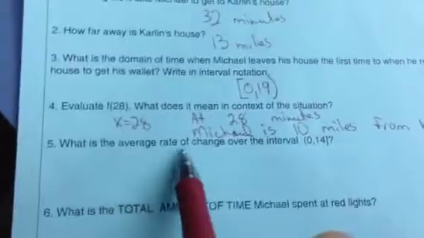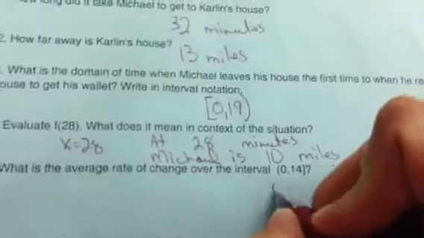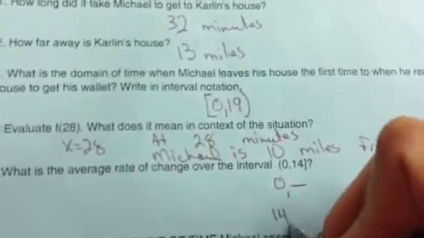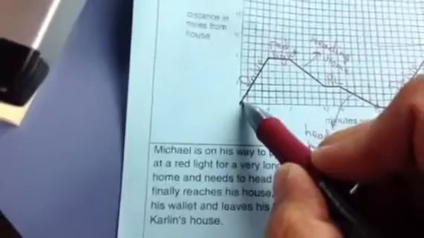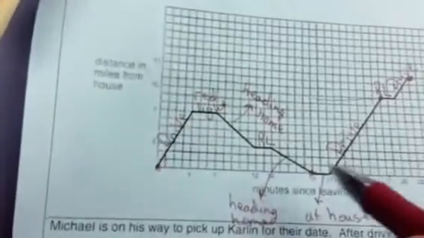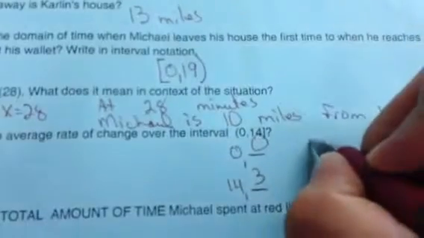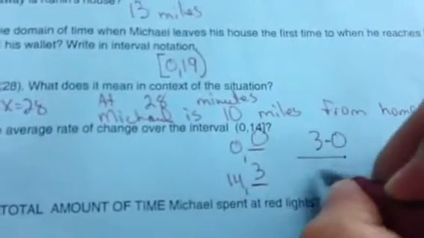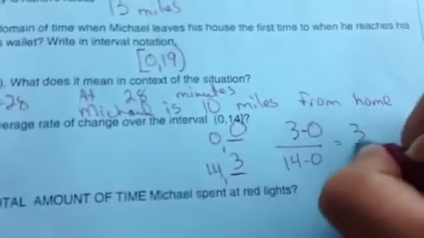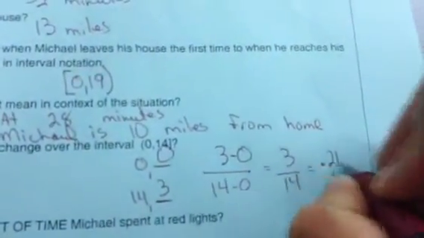All right, what's the average rate of change over the interval 0 to 14? So 0, this is referring to the x-coordinates. So 0 has a y-coordinate and 14 has a y-coordinate. So when x is 0, y is 0. And when x is 14, y is 1, 2, 3. So what I need to do is just average rate of change. That's just slope. So I'm going to subtract my y's over my x's. I'm going to get 3 over 14. You can leave it as 3 over 14. You can simplify it into a decimal, and that would be 0.21 and then over 1. So that's the average rate of change.